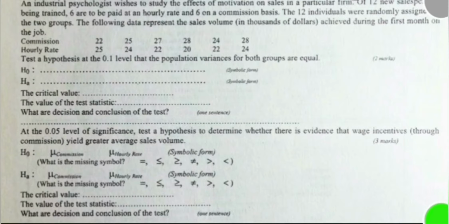So here 12 people are selected and they are divided into 2 groups, and a measurement on their sales volume is recorded. Therefore, the test variable is sales volume. And we say the grouping variable is type.